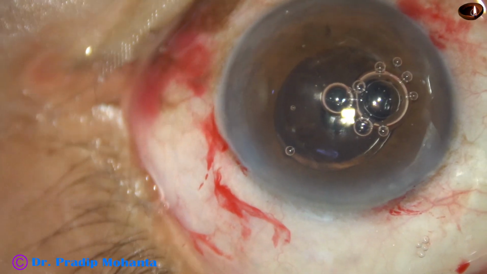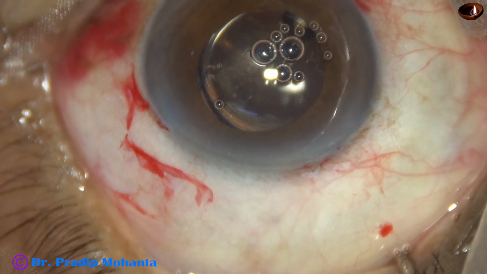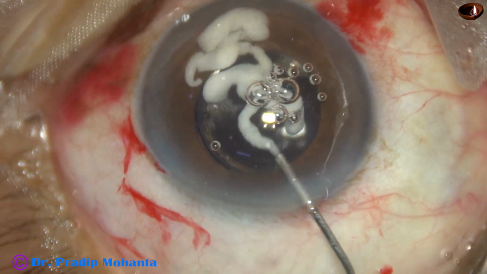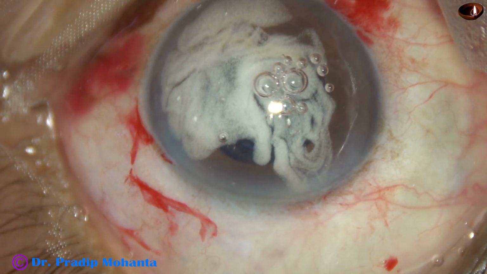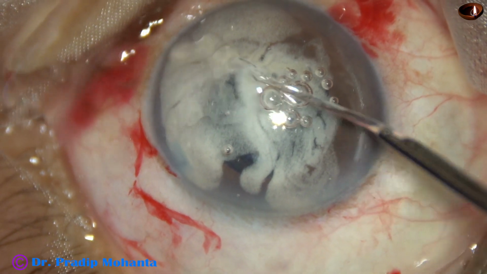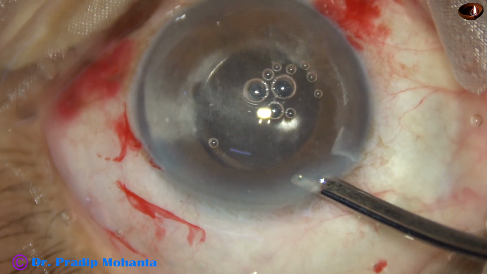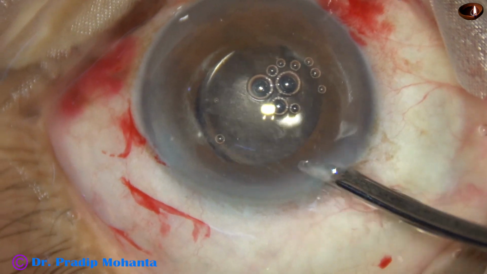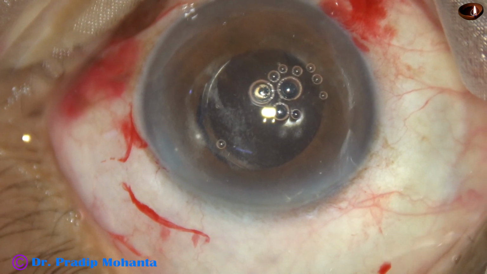And now with the help of triamcinolone acetate, we must check if there are any vitreous strands in the anterior chamber, around the lens, projecting into the anterior chamber or not. Triamcinolone acetate is injected, it is washed with Simcoe, and we can clearly detect that there are vitreous strands. One strand is coming out through the main wound.